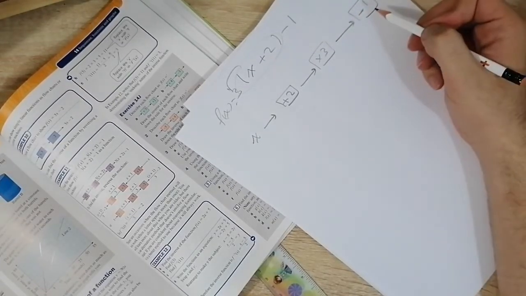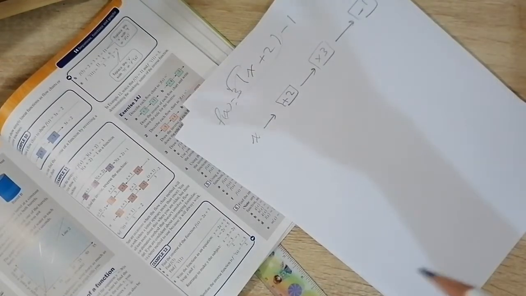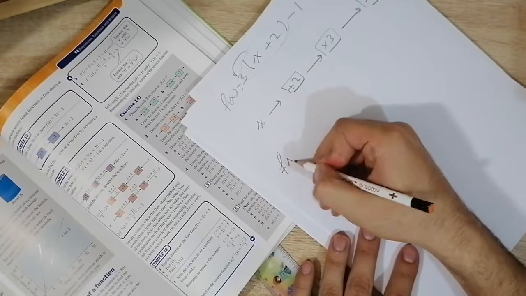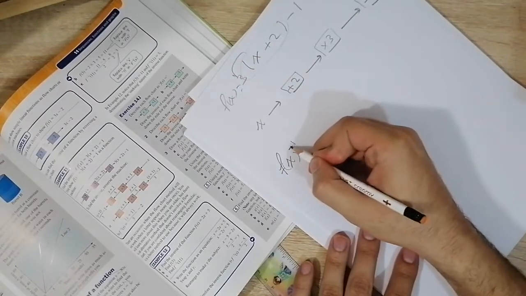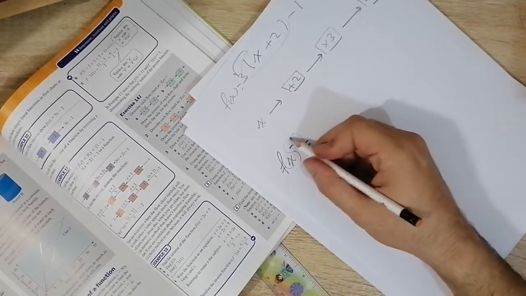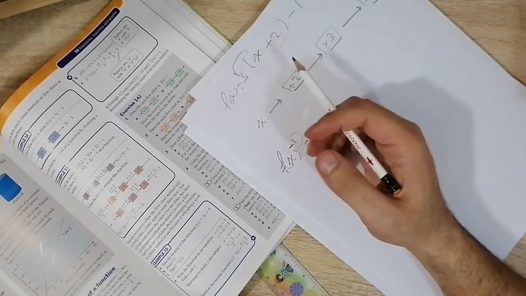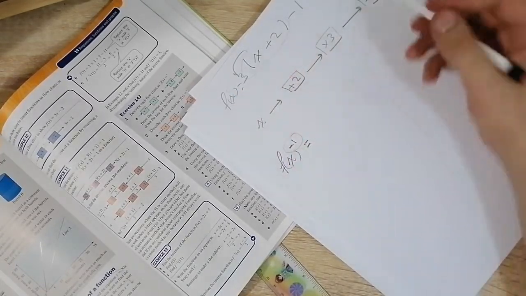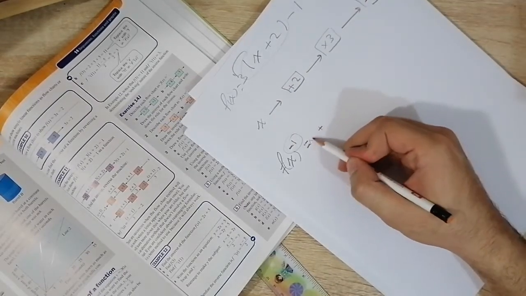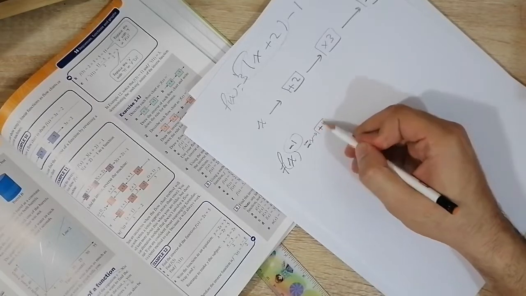This is the function. Okay, now if I want to start with the inverse function, don't forget to put the negative 1 here. It's important because it refers to inverse. Without the negative, it refers to only the function. Okay, the inverse function, I will start from here first. So it's plus 1, x plus 1.